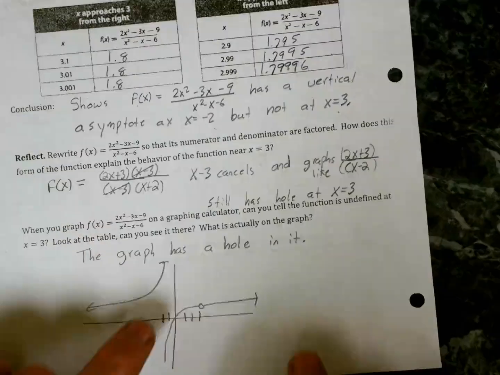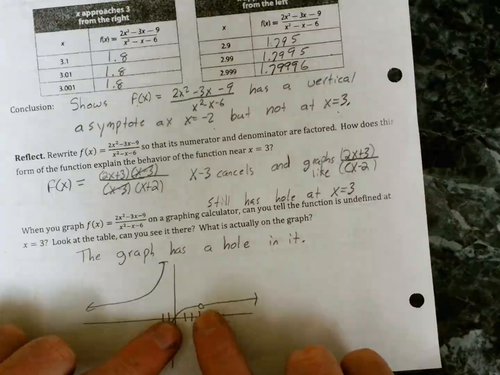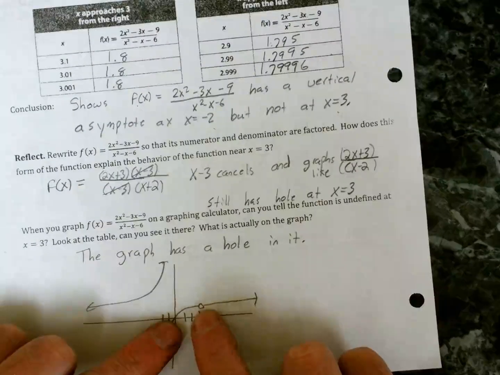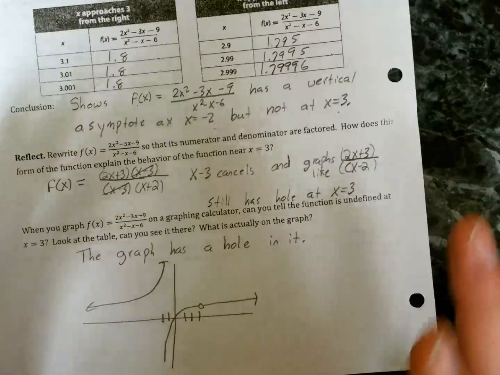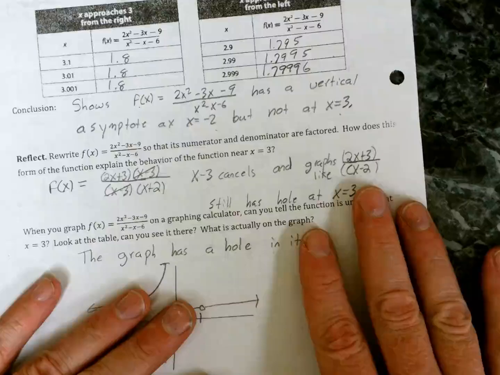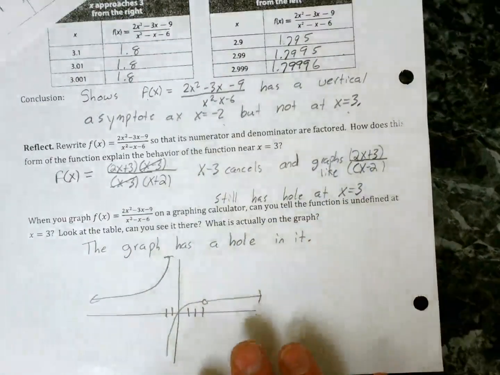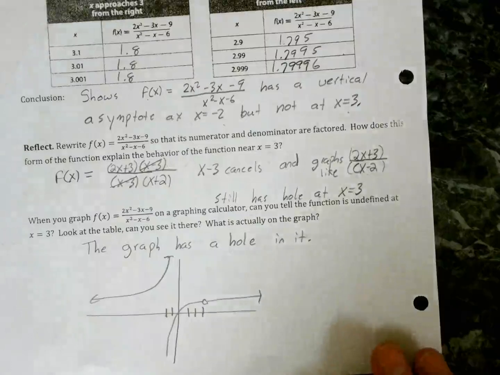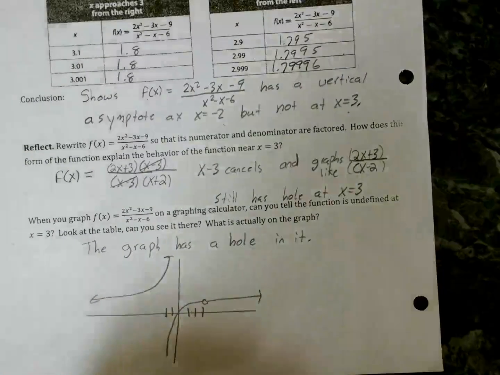But we represent holes in the graph when there is a shared factor in the numerator and denominator by putting a 0 there. And I am going to practice this with you guys so much you're going to get it down. But this is the first page. That should give us 2 days to not only finish, but to get really far through our work.